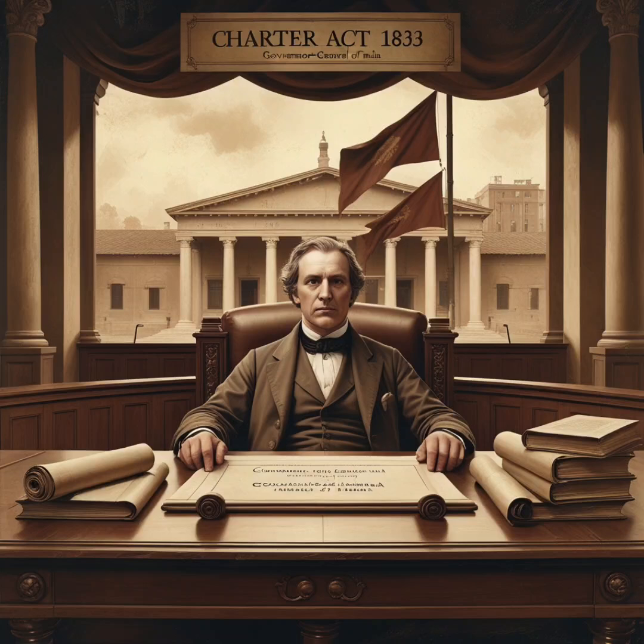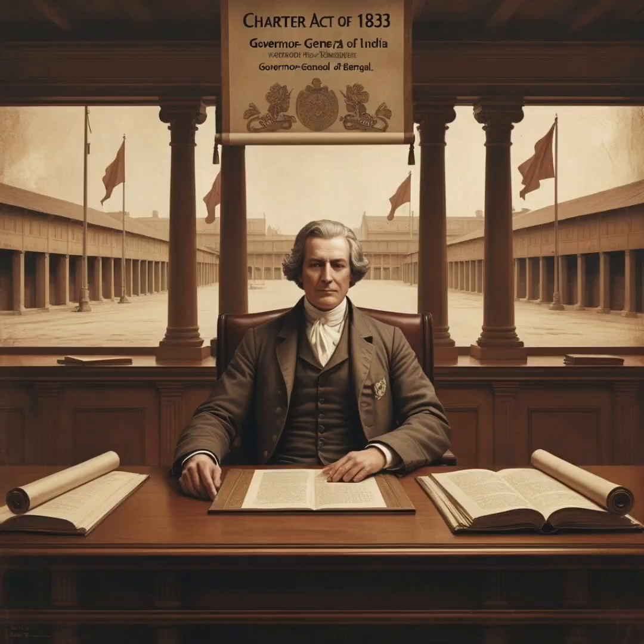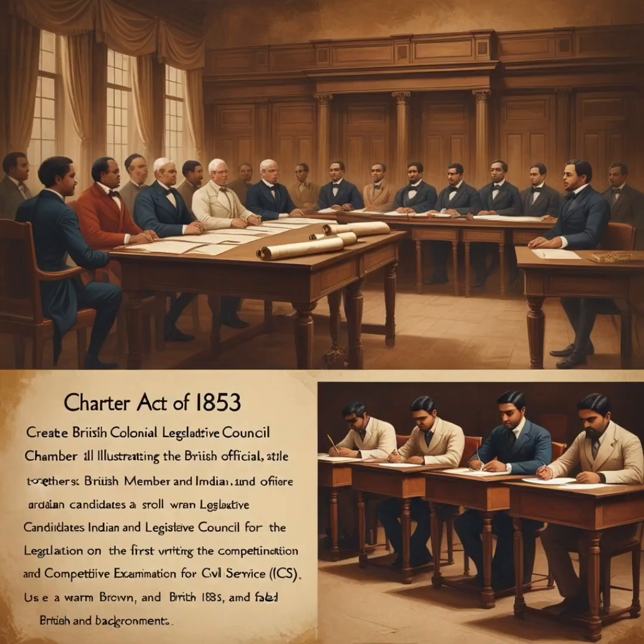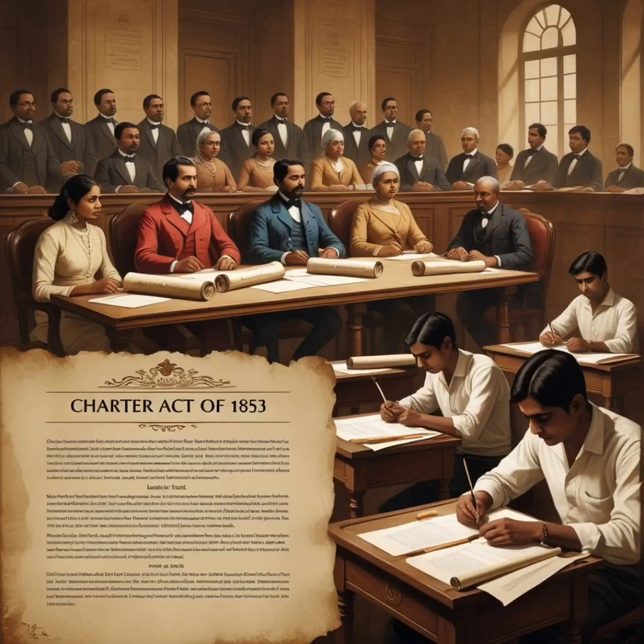5. Charter Act, 1853. Legislative Council expanded with separate members. Introduced open competition for the Indian Civil Services, ICS, for the first time.